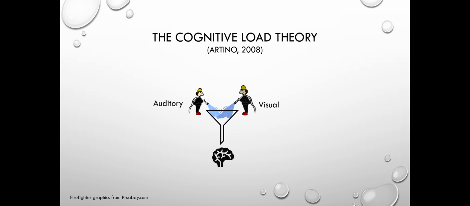We can accept information from two sources, auditory and visual, two hoses to maintain our metaphor. These two sources of information funnel into the brain. If the pressure from one or the other is too high, it can cause problems. Or if the combined pressure is too high, it can cause problems. Or if the total amount is too high, it overflows the funnel and information is lost. I mean, as you can see, the balancing act between auditory and visual information is a critical piece of creating an effective piece of instructional material.